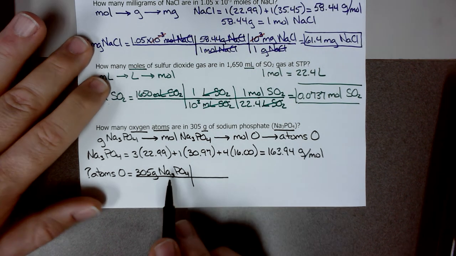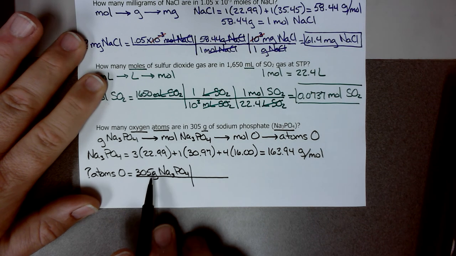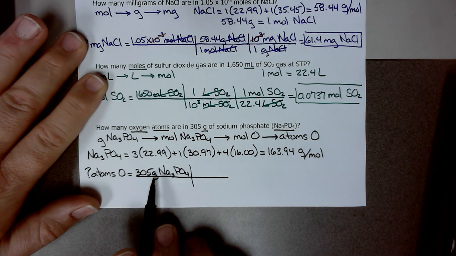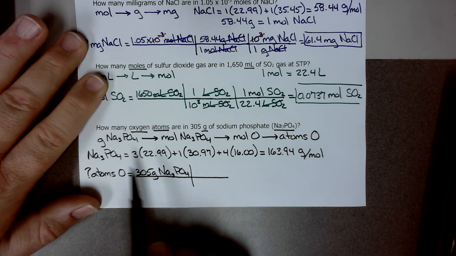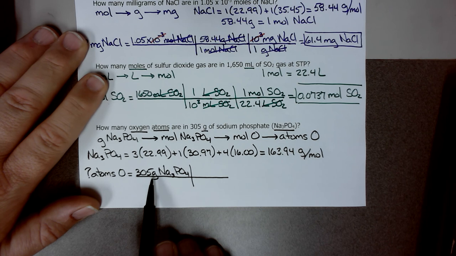Now, if I'm not in the mole, the first thing I'm going to do is go to the mole. I already wrote that up here, but I keep saying it. If you're not in the mole, go to the mole. And since this is mass, I'm going to use molar mass.